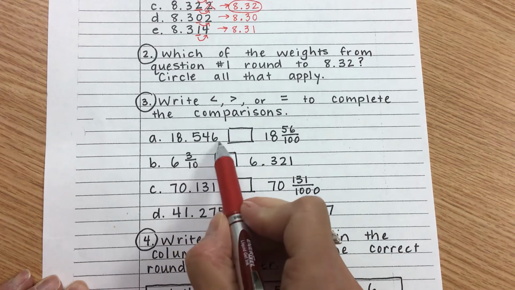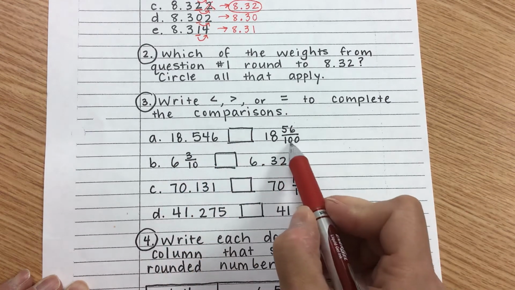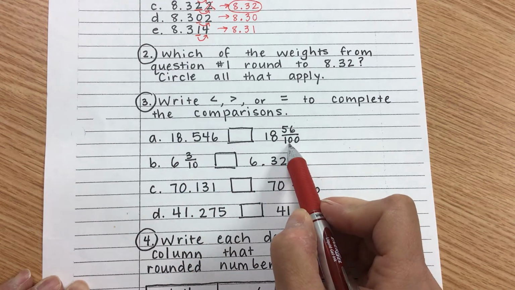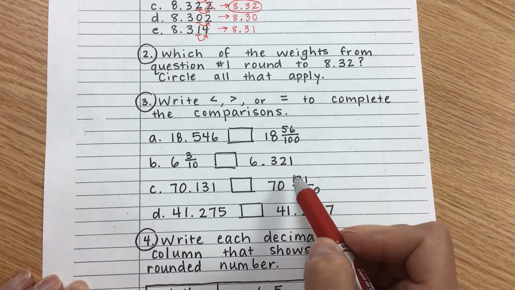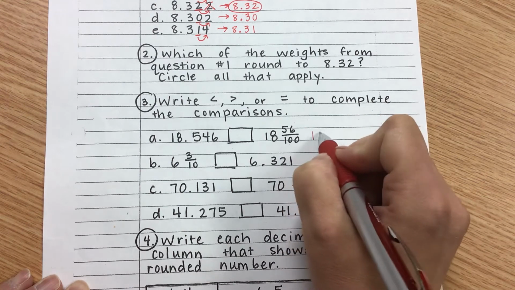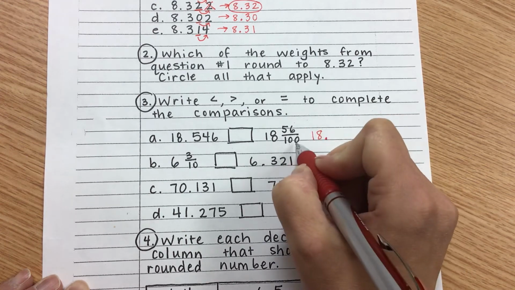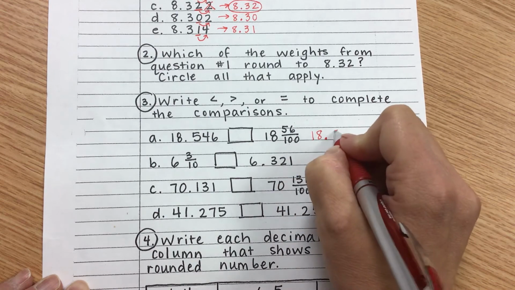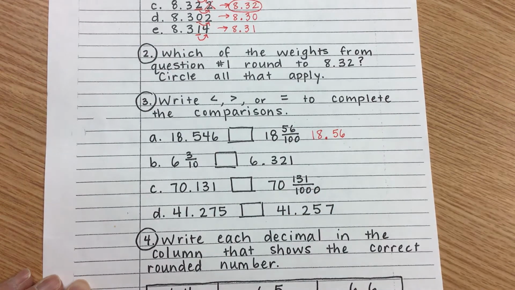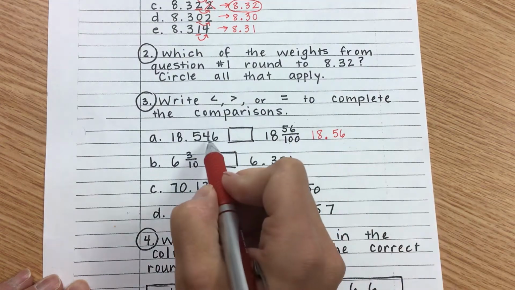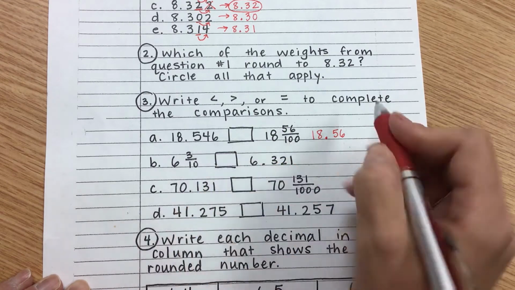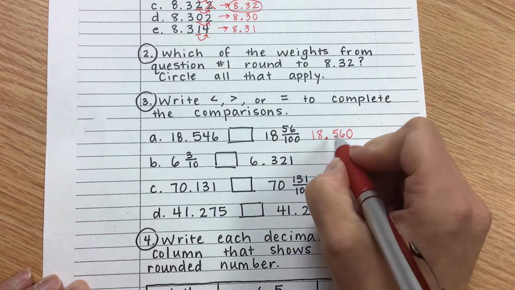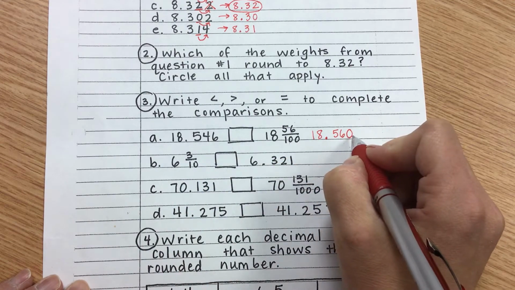So I have a decimal here, and I have a fraction here. But have no fear, we can make that fraction be a decimal. So I'm going to make this be 18, and this says 56 over 100. So remember in class we said we can just make that 56 hundredths. But we have a problem again. We have to make this look like this. But in class we said we can put a 0 at the end, so now that says 560 thousandths.